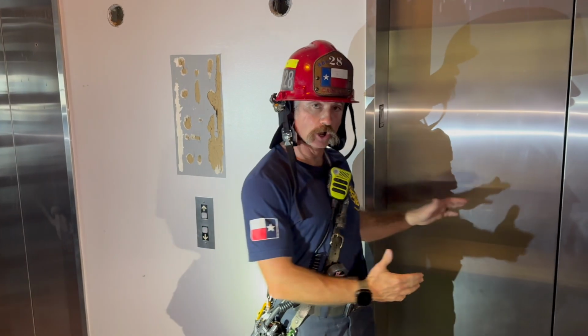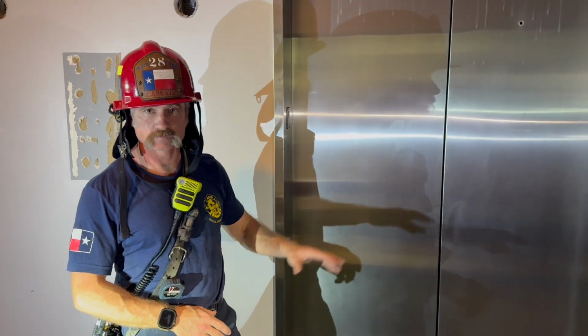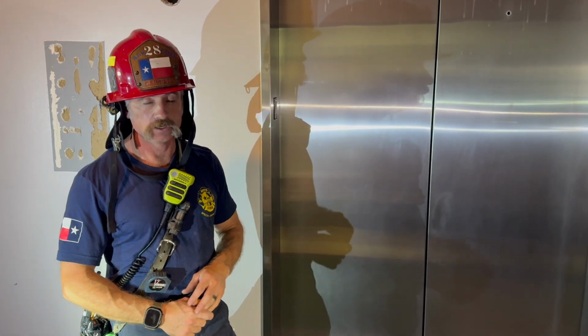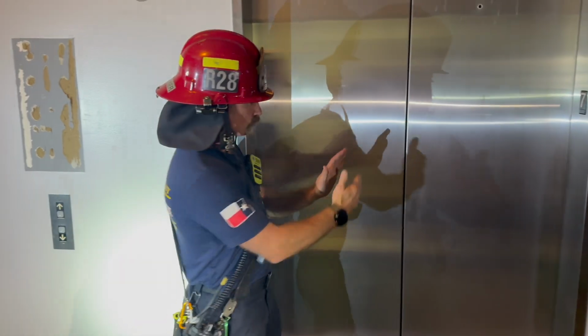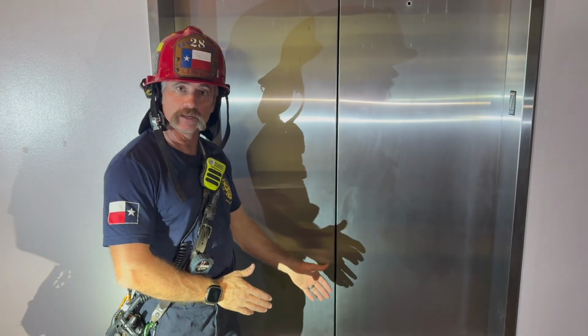But anytime you're exposed to a fall hazard greater than 4 foot towards some leading edge, and the example that we have here would be an elevator shaft, then you need fall protection. If you crack these doors greater than 12 inches, anybody at the edge should be in fall protection.